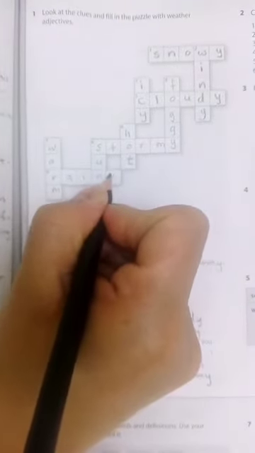Okay, number 9. It's the wet season. So when it's wet, there's water, and when there's water, there's rain. So it's rainy, and we write the word rainy here. Okay, the last one is number 10.